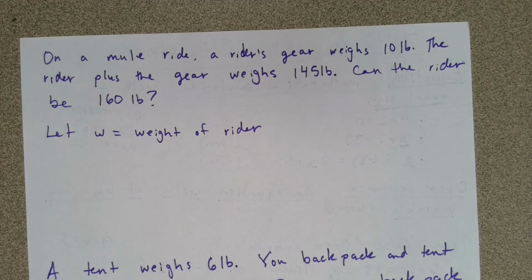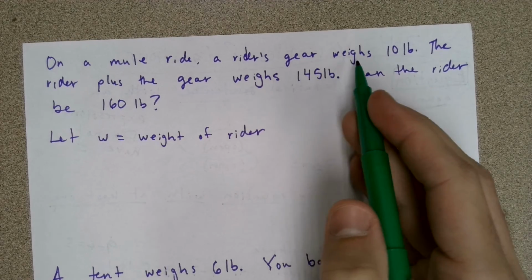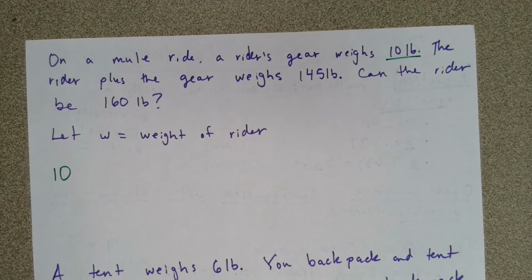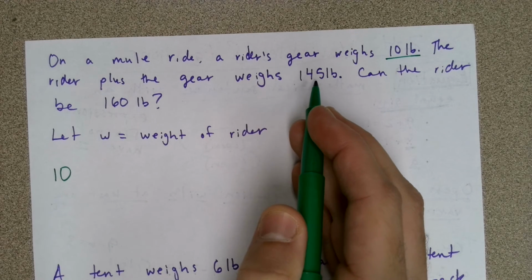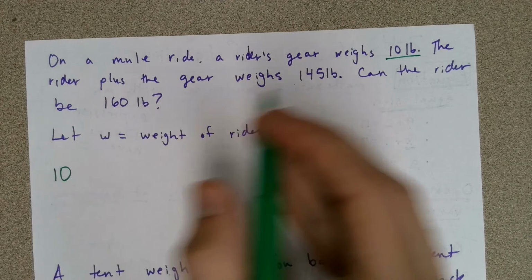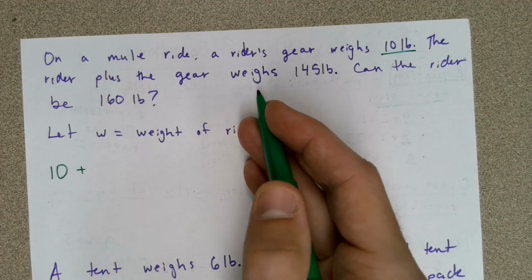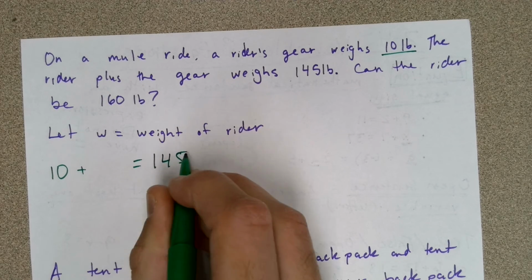All right, we have a mule ride. We're talking mules. That's like a half donkey horse, I think. On a mule ride, a rider's gear weighs 10 pounds. I see 10 pounds. I'm immediately going to write that number down. The rider plus the gear weighs 145 pounds. So I know the gear was 10 pounds. The rider plus the gear is 145 pounds. I don't know what the rider weighs.